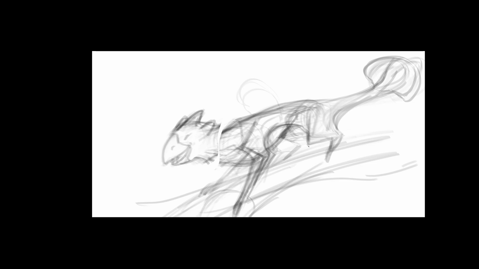So again, it'd be good to show some depth with a tree or whatever's going on here. I'm not really thinking about any formal composition or anything like that. Again, we'll see how things turn out. Obviously there's some good diagonals, right? That is always going to help.